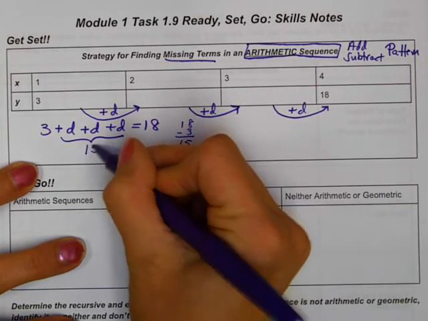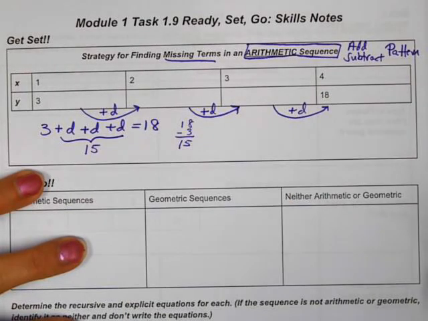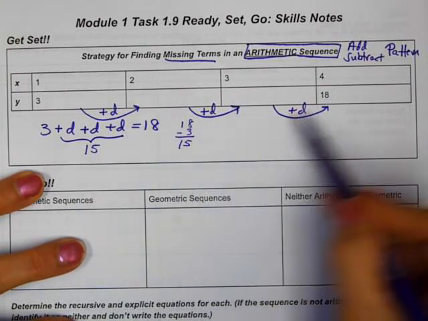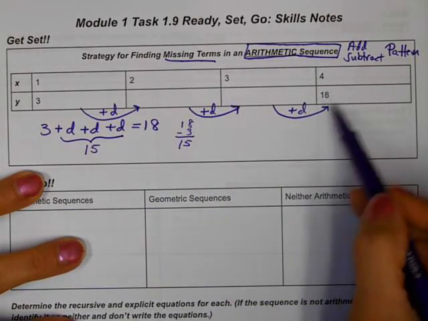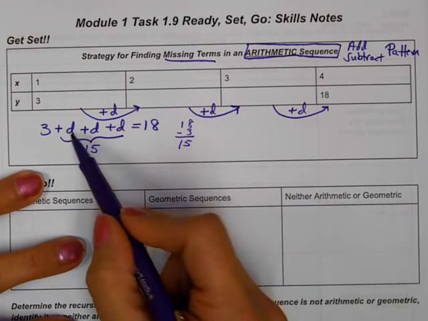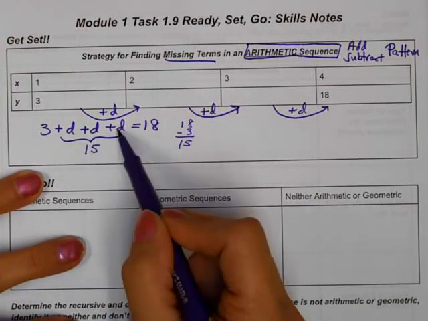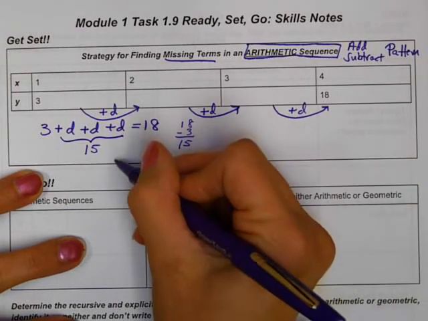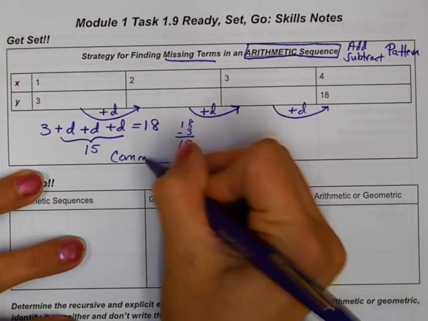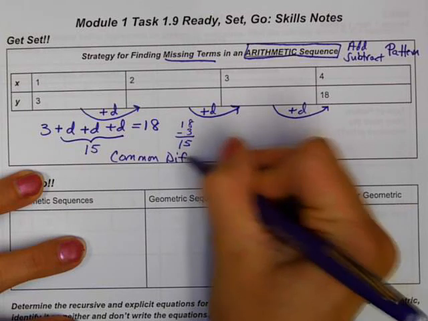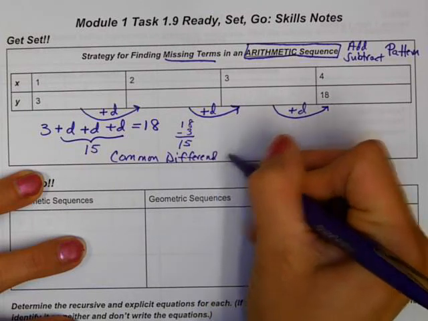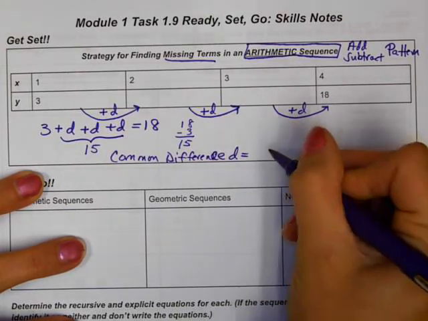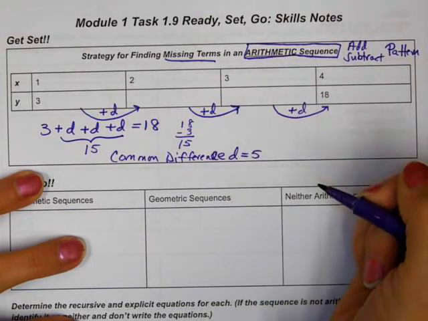Those 3 common differences must be 15. 3 plus 15 takes you to 18. So if each of these D's were the same, I think the common difference, which I'm calling D, must be a 5.